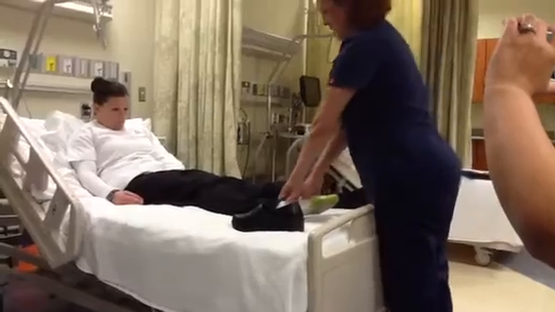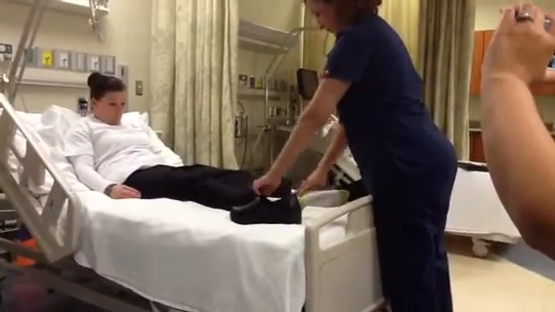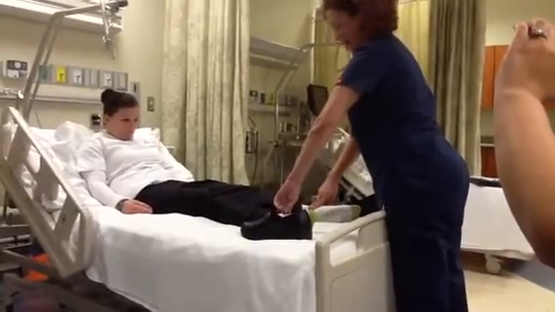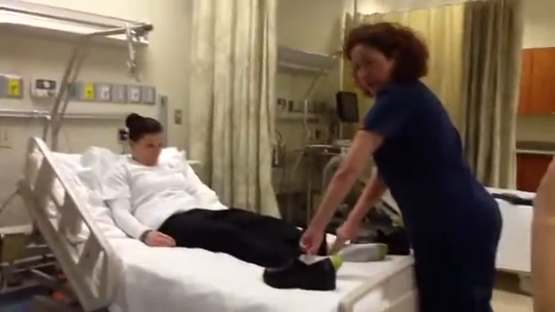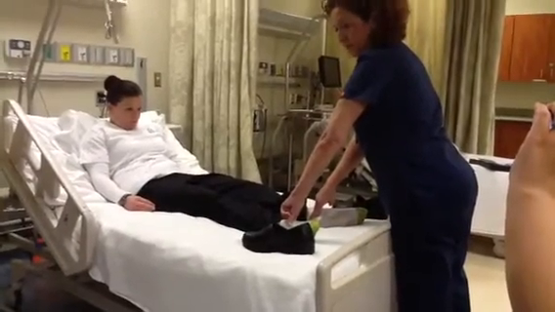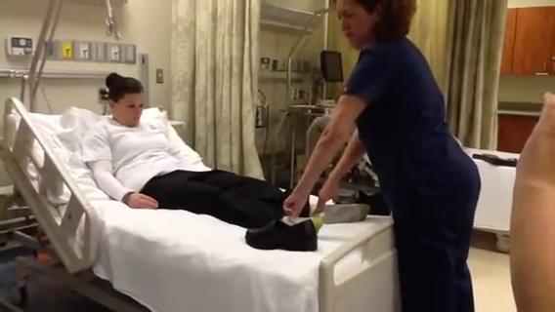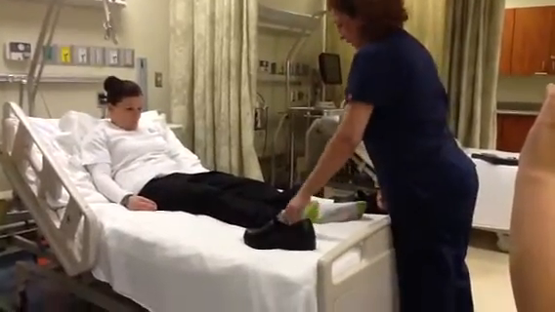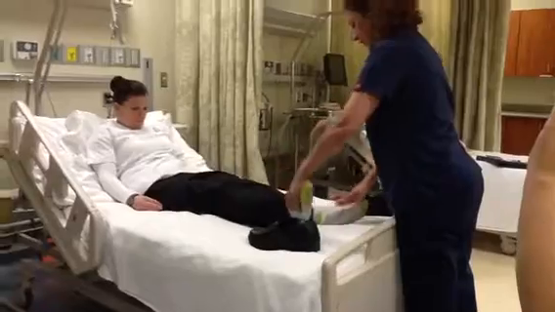I'm checking posterior tibial pulses. So you have this big ankle bone that sticks out, you go from the ankle bone, and you slide your fingers back, and there's like a groove right there. I'm checking posterior tibial pulses. I'm noting rate, rhythm, volume. Okay, capillary refill. I'm checking the heels for any skin breakdown.